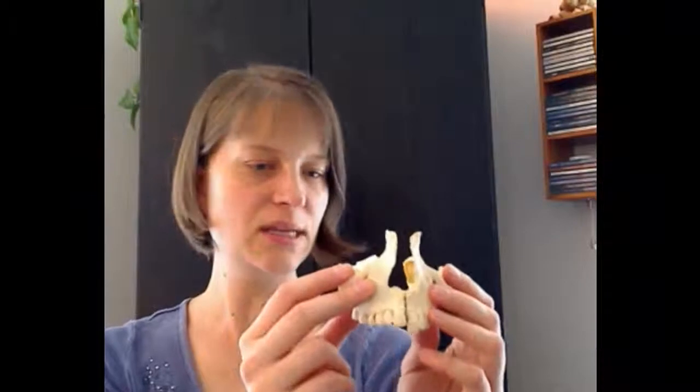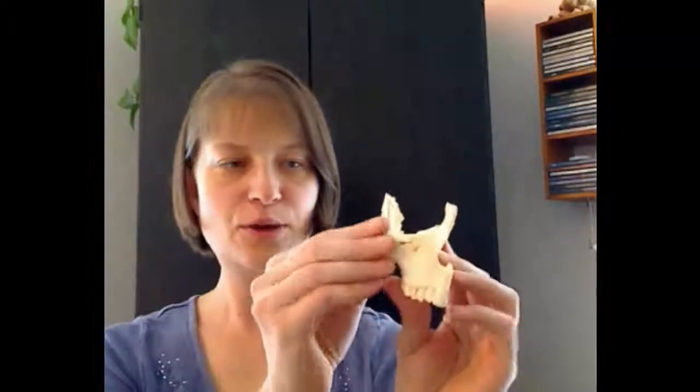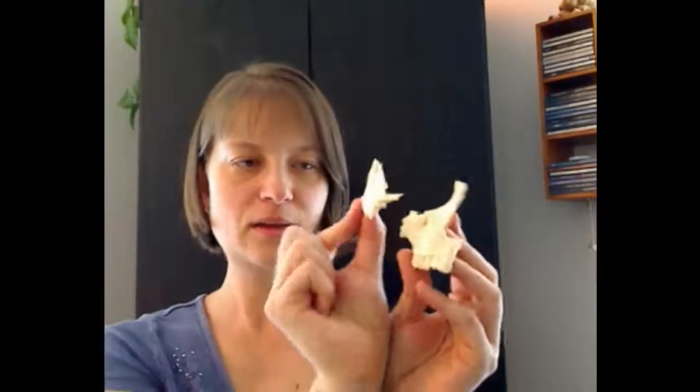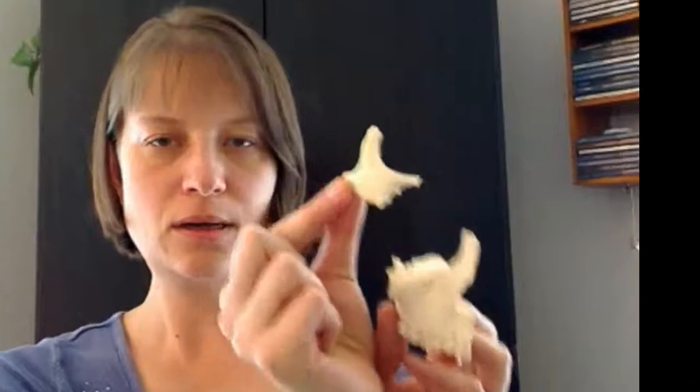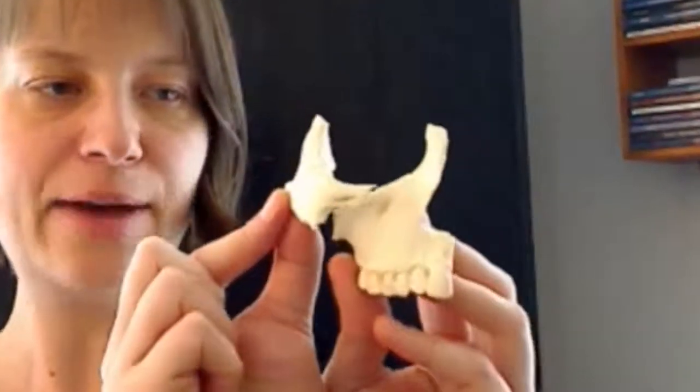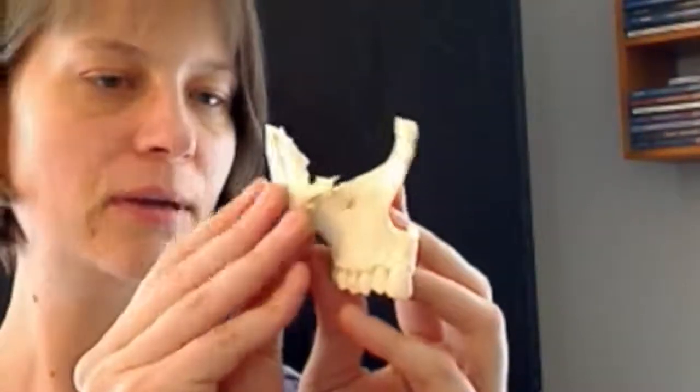And you can see the articulation of the maxilla with the zygoma. Let's see if I can get this right. Ooh, I lucked out. All right. So this is the zygoma, and it makes up the lateral aspect of the orbit.